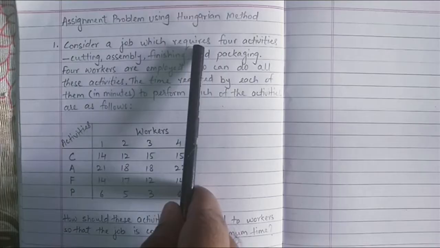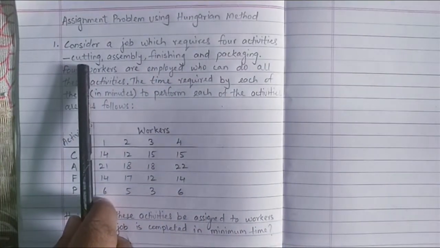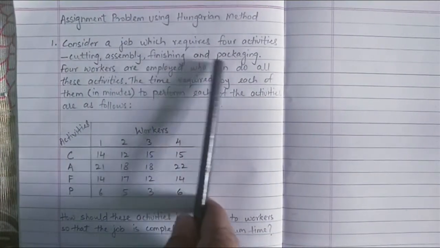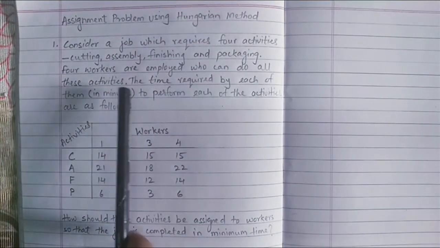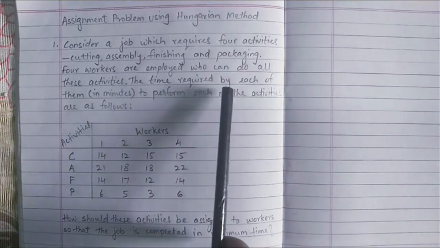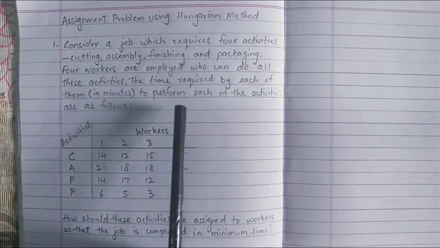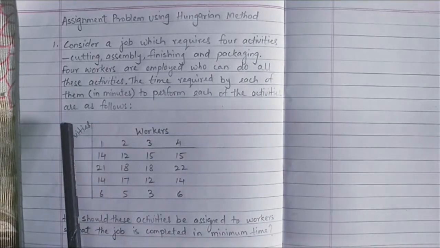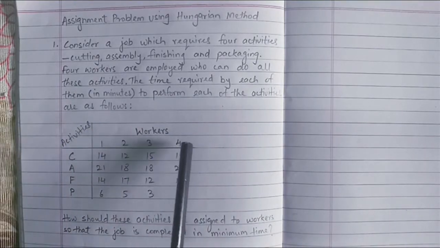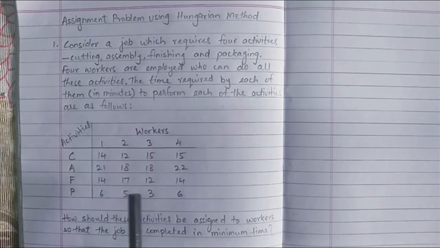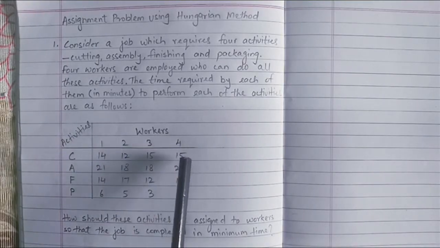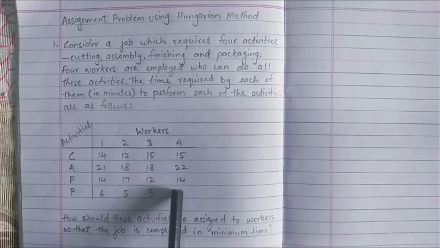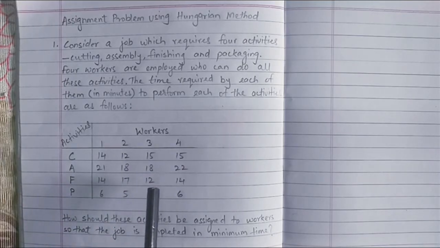Consider a job which requires 4 activities like cutting, assembly, finishing and packaging. 4 workers are employed who can do all these activities. The time required by each of them in minutes to perform each of these activities are as follows. Now, here we have the matrix which gives you the activities C, A, F, and P, and there are 4 workers 1, 2, 3, and 4. These are the time taken to complete the activity in minutes.